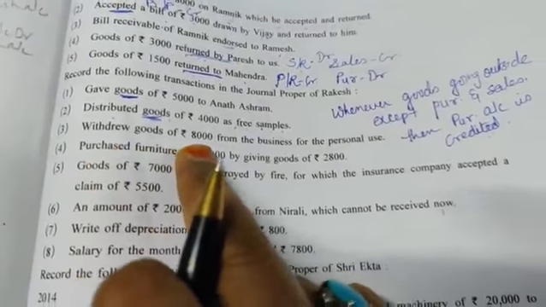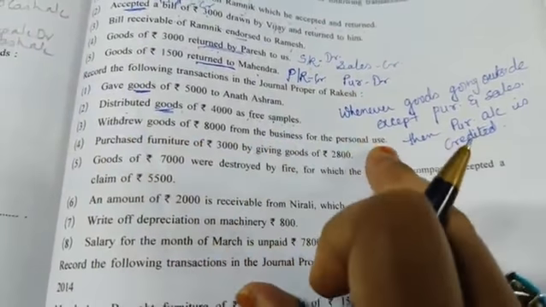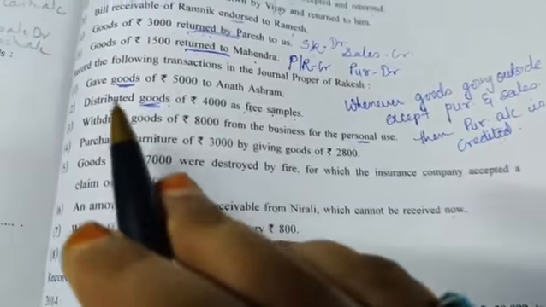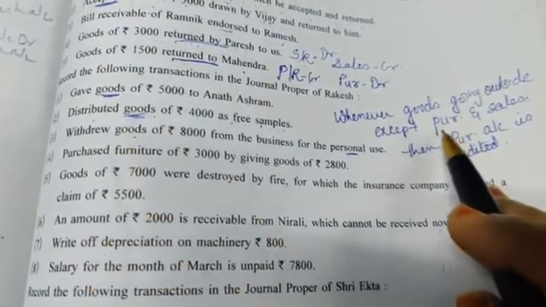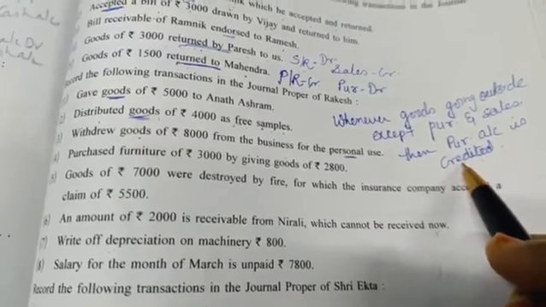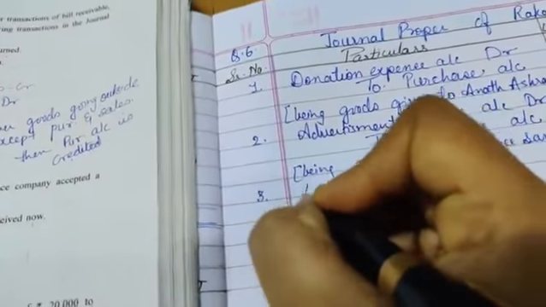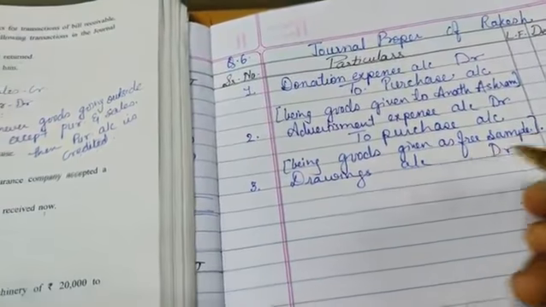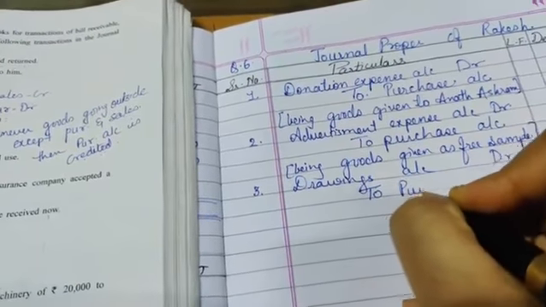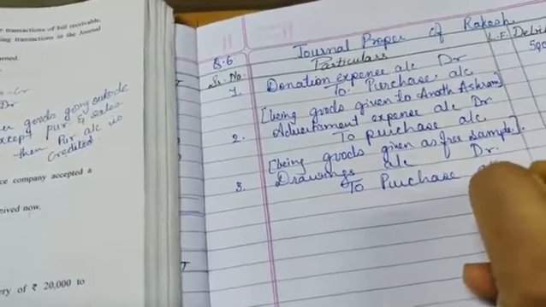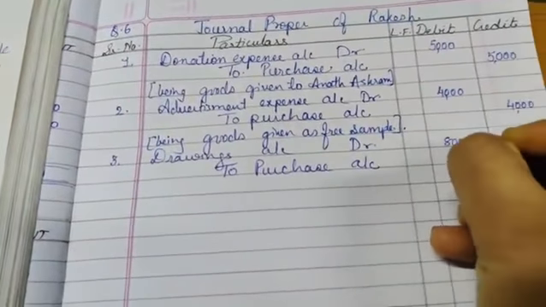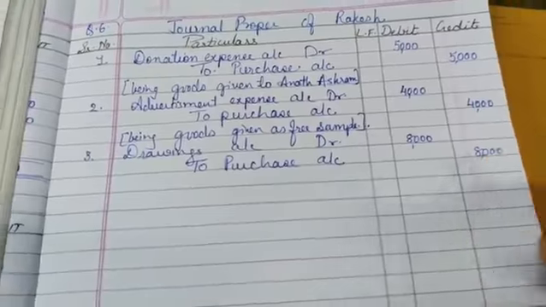Withdraw goods of rupees 8,000 from the business for personal use. See, personal use, so thus drawing account is affected and drawing is always debited. Goods are going outside the business except purchase and sell, so purchase account will be credited. Fine. So the entry will be like this, that is drawings account debited to purchase account. Fine. Drawings. The amount is, that is how much is withdrawn for personal use, so 8,000. So here you will write down 8,000. This side also you will write down 8,000.